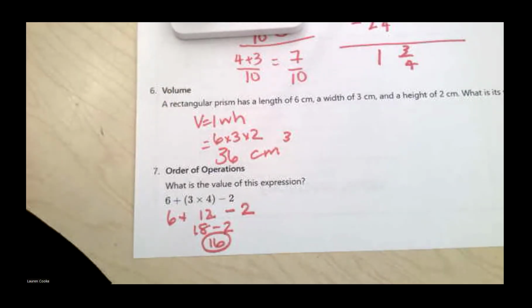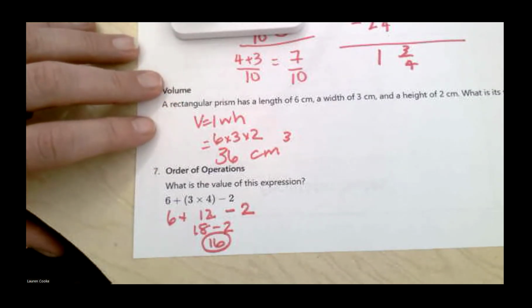Okay, hopefully you got the same thing. Once I multiplied, then I go from left to right, addition, subtraction.